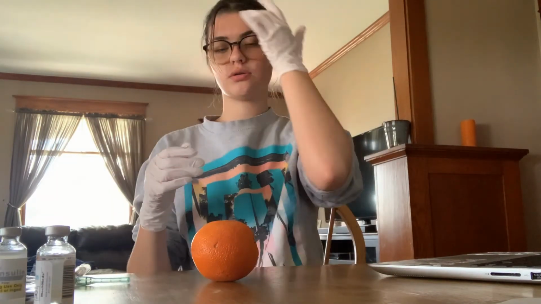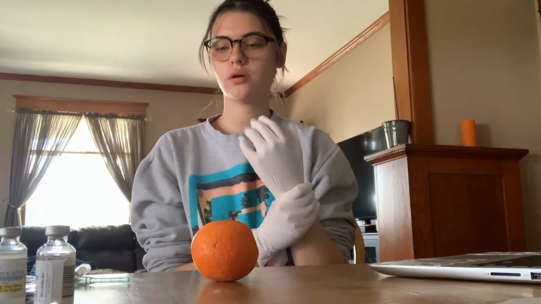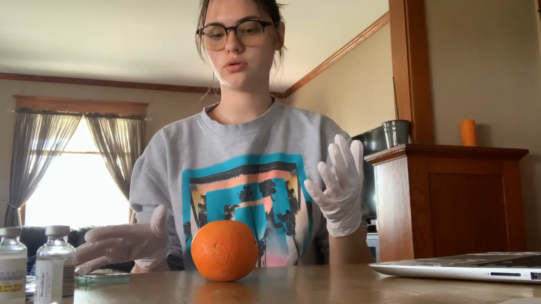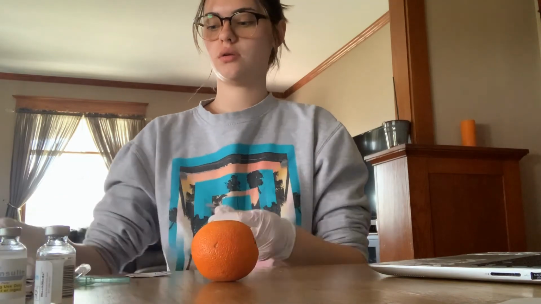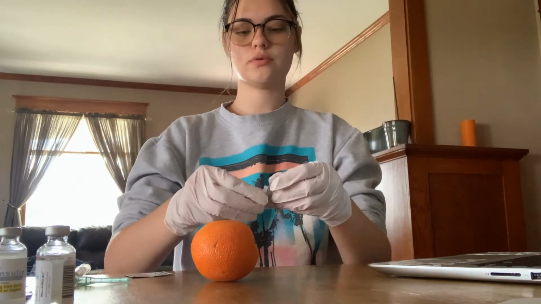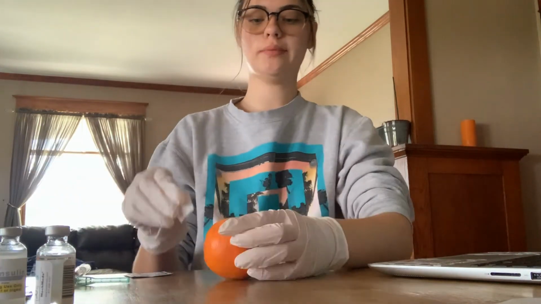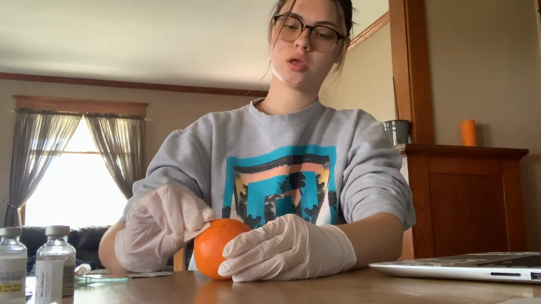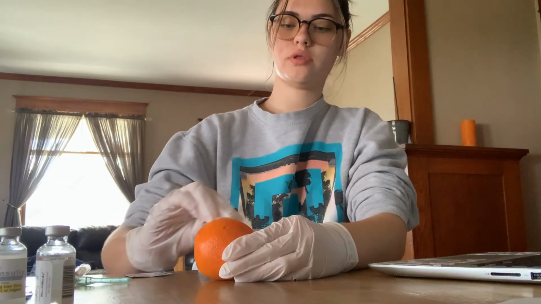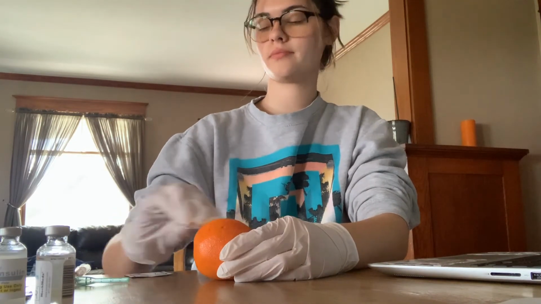And I'm just going to make sure the patient is aware of what I'm doing here, since I already explained the procedure earlier. So first we're going to be injecting the IM, or the morphine. So we're going to clean up the area. We're going to pretend this is an arm. Clean our area with an alcohol wipe.